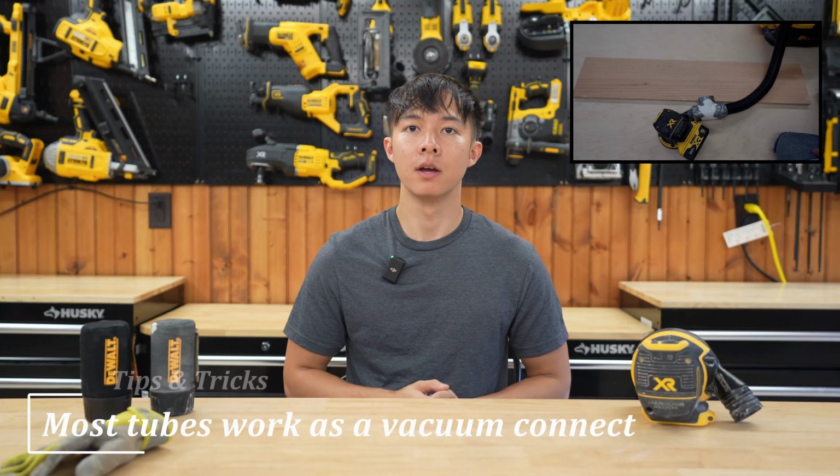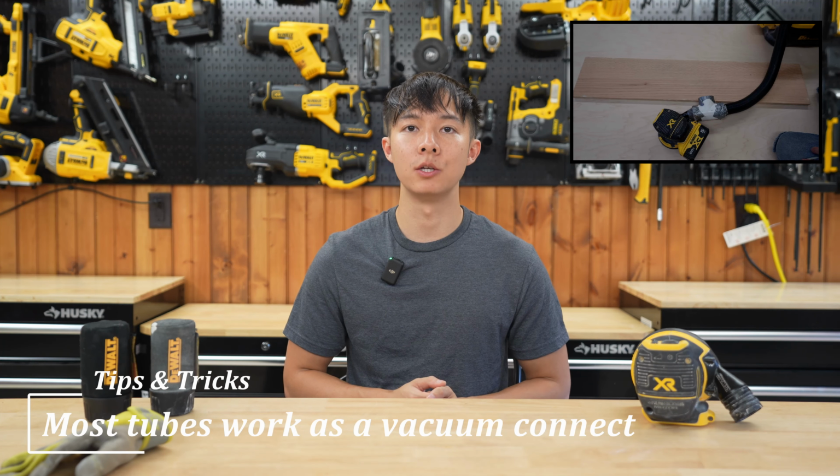Tip number 2. Nearly any cylindrical shaped tube can be used as a vacuum connect, as long as you have some tape or clamps. This is especially helpful when you're trying to minimize the total amount of waste that is left around the sander.